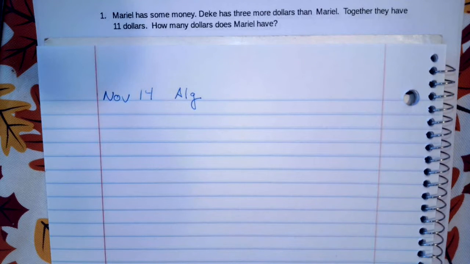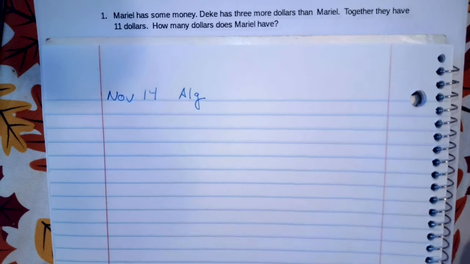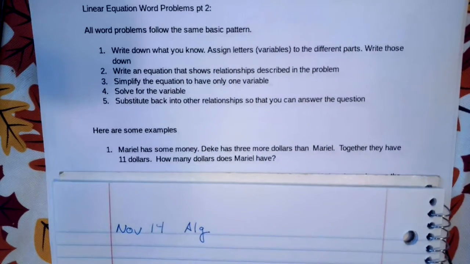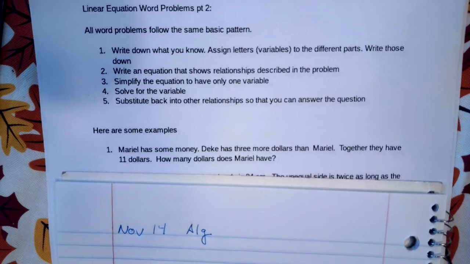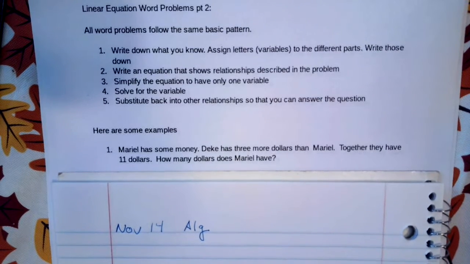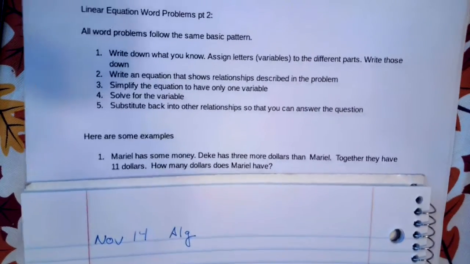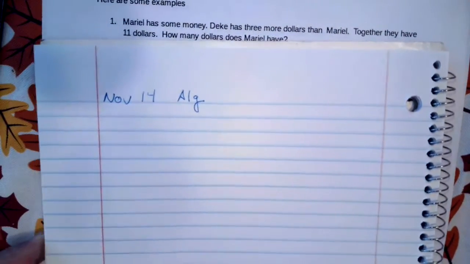So Mariel has some money. Deke has $3 more than Mariel. Together they have $11. How many dollars does Mariel have? So your brain says, I don't know what to do. And so what you do is, again, following these 5 steps, write down what you know, write an equation that shows the relationships described in the problem, simplify the equation, solve for the variable, substitute back. Seems like a lot of work, but trust me, it is not.